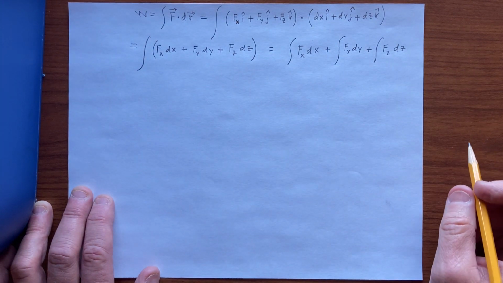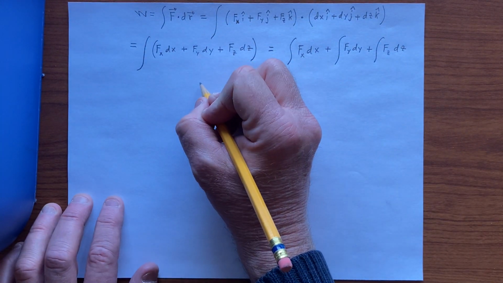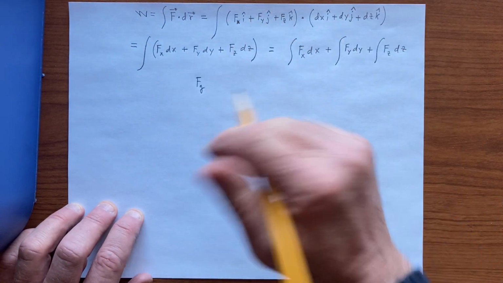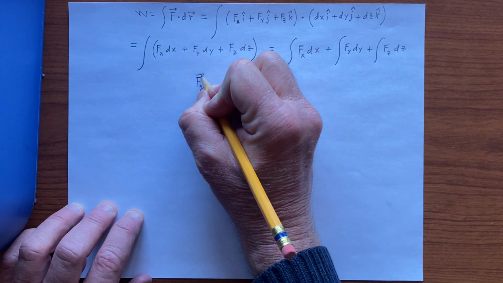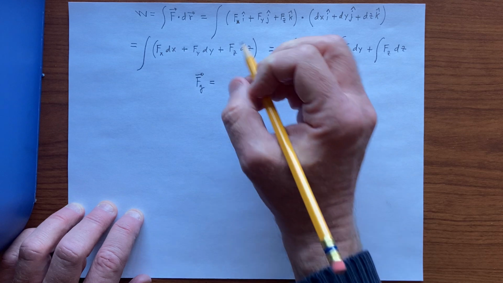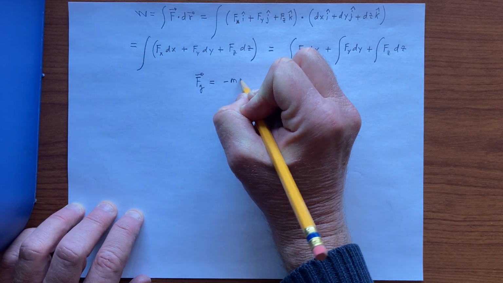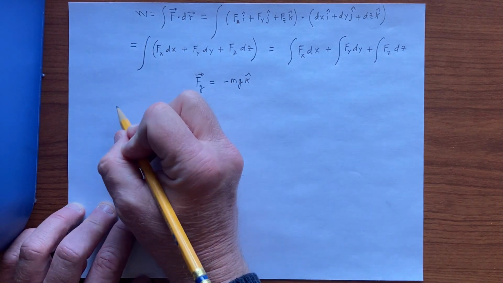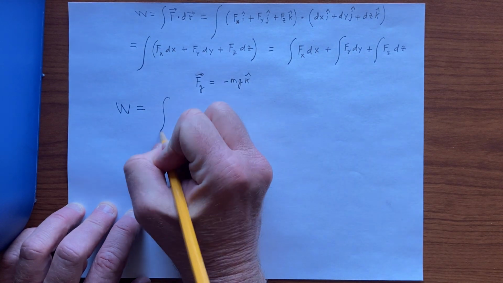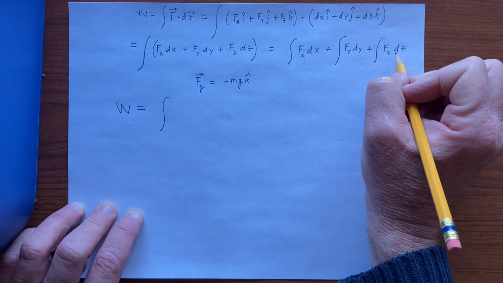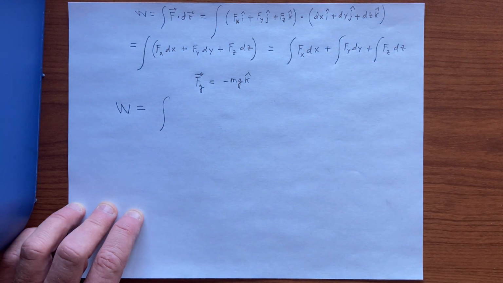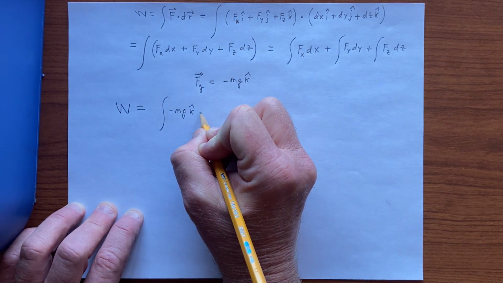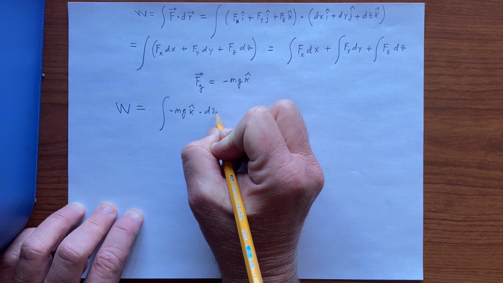But let's say that we have the gravitational force. So the plane may be the xy plane, and gravity is in the z direction. So the gravitational force on some object of mass m would be minus mg k hat for the z direction. So let's say we want to find the work done by gravity. So we're integrating. So we only have a term like this, right? These two would be 0, and this term would be minus mg k hat dotted with dz.